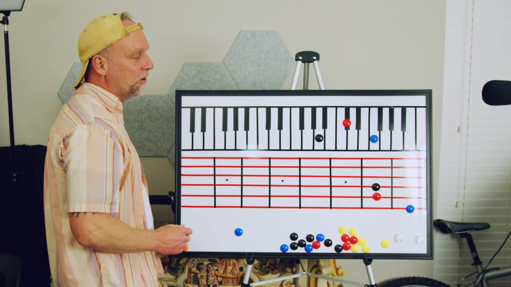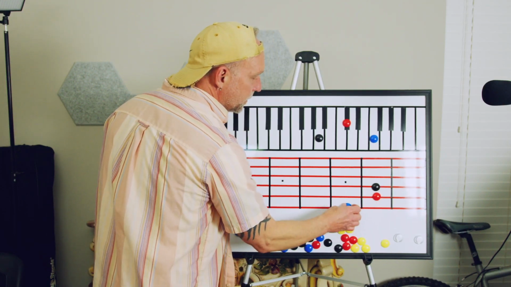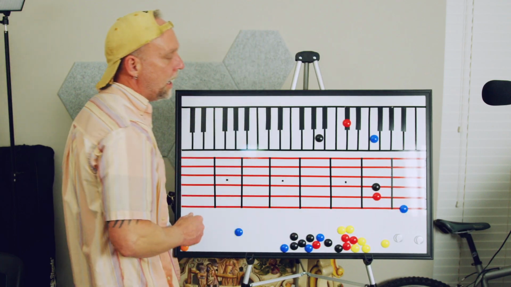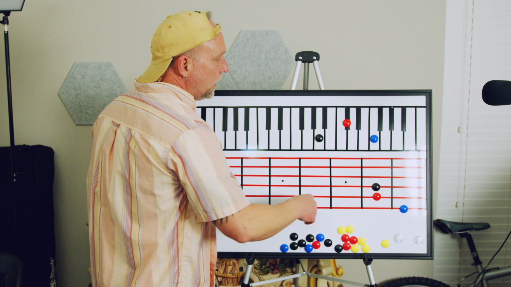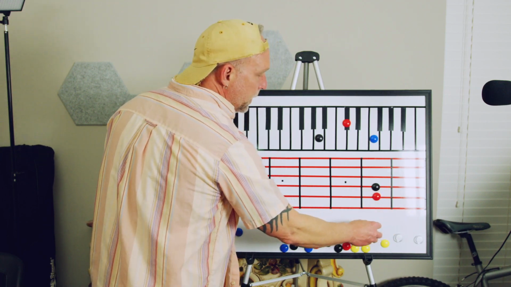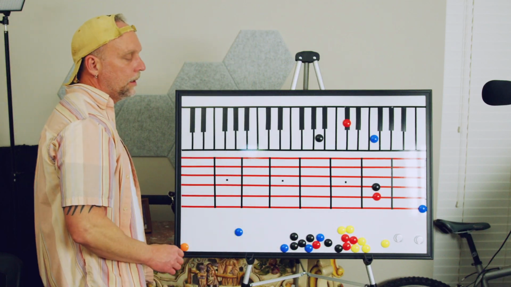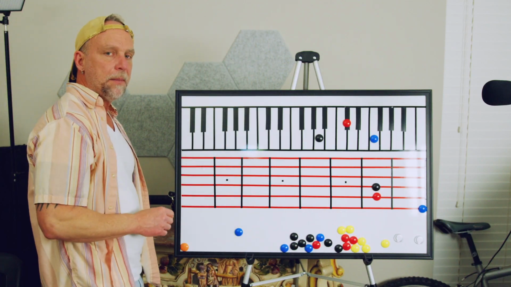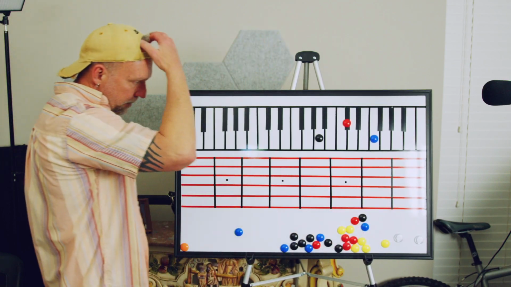So there is our augmented A, because we raised the fifth a half step. So if we move this back to an open string, we're back at an A major again.